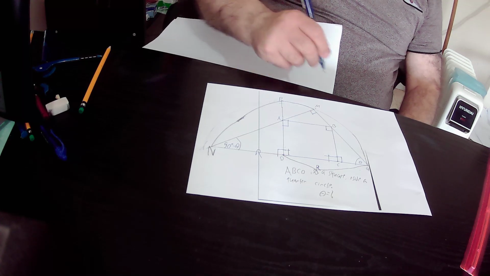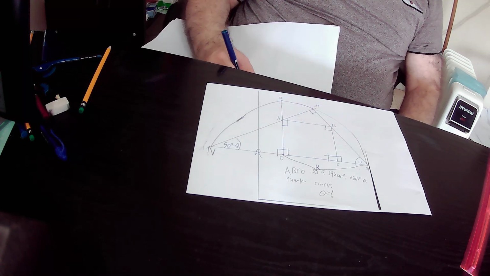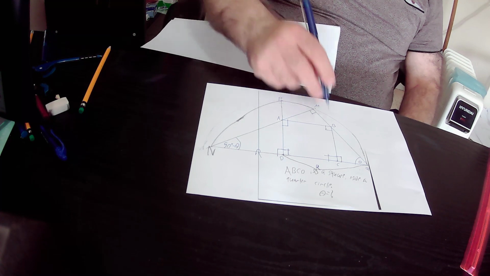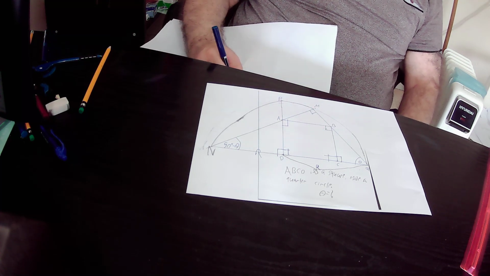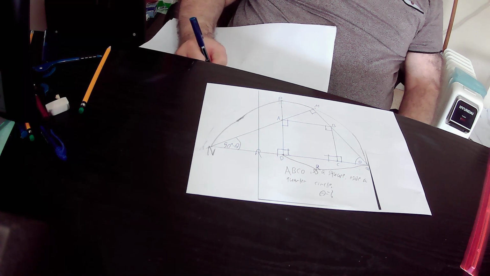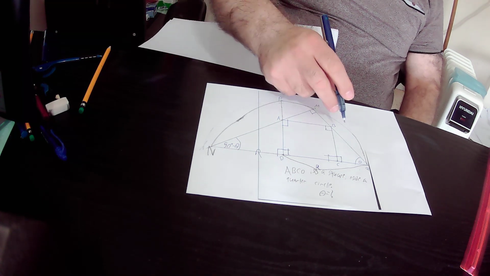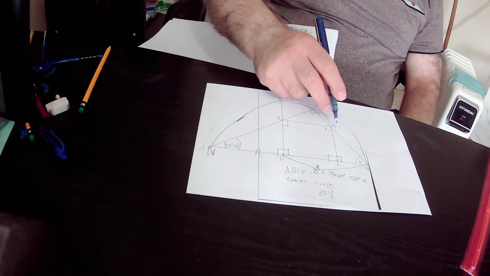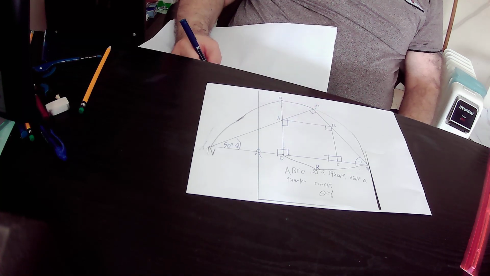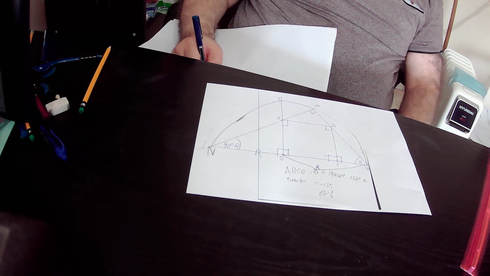We have another angle that is theta, and we also have angle CBQ. In total, the sum of those three angles must be equal to 180 degrees.